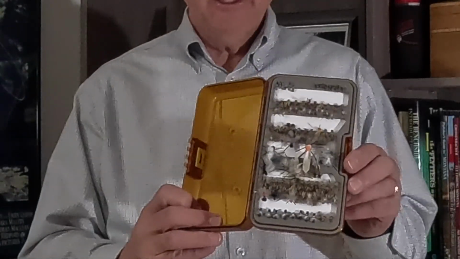Let's talk fly selection. There's a lot of work that goes into deciding what you're going to carry in your fly box, what you're going to use when you're out on the river. And we all like to catch fish. We all like to feel like we've got the right flies. So I'm going to share with you the tips, the things that I do and what I think works well. Again, there's a lot that goes into deciding what flies you're going to put in your fly box.